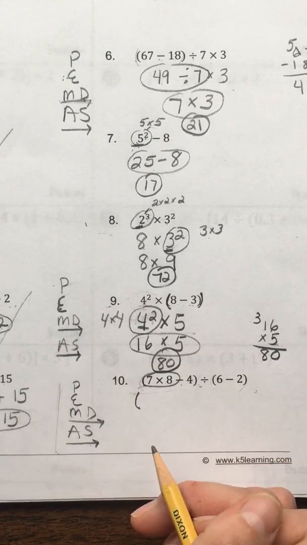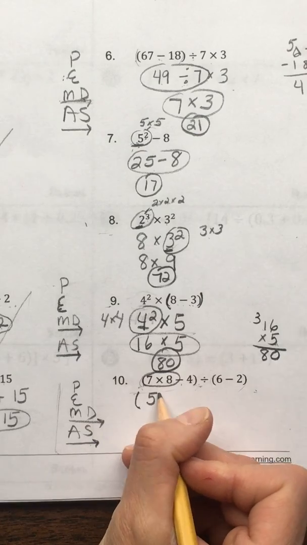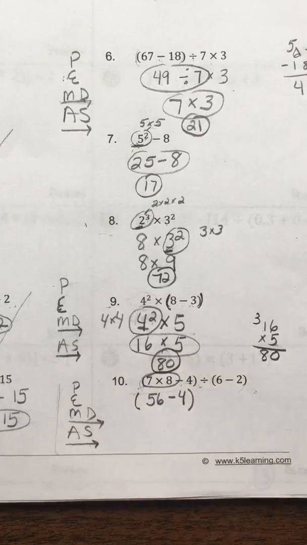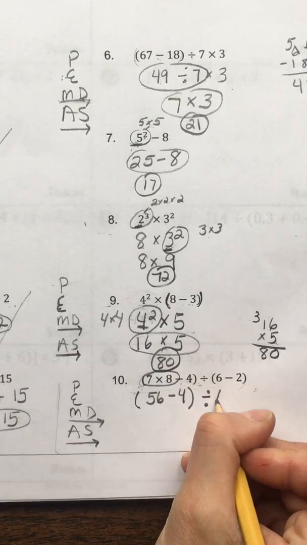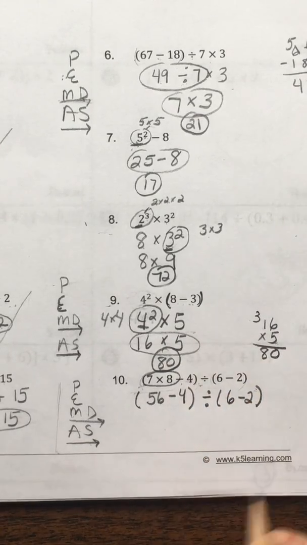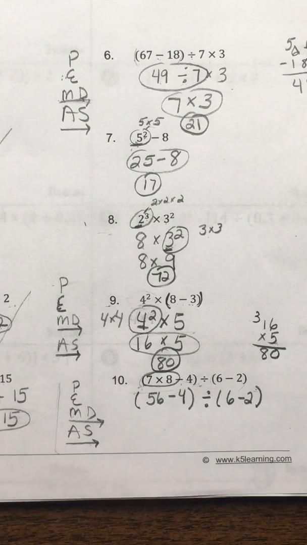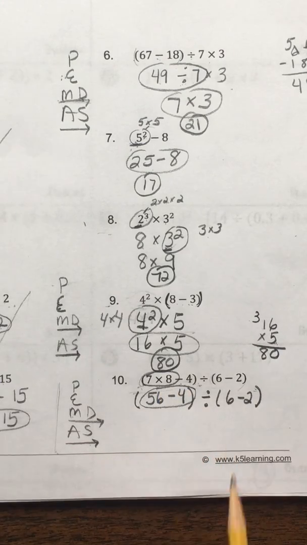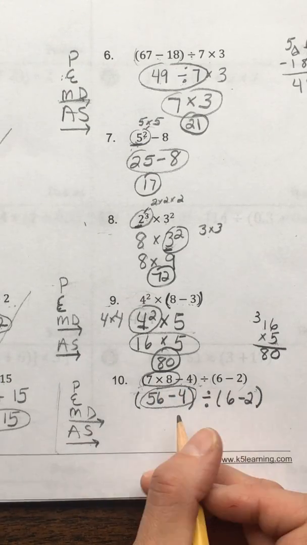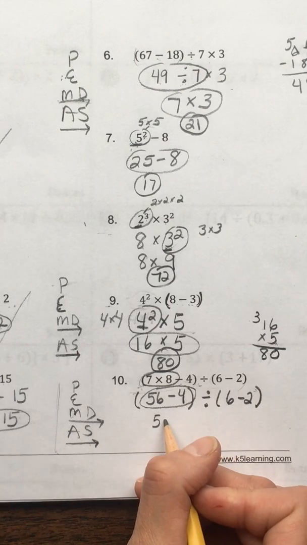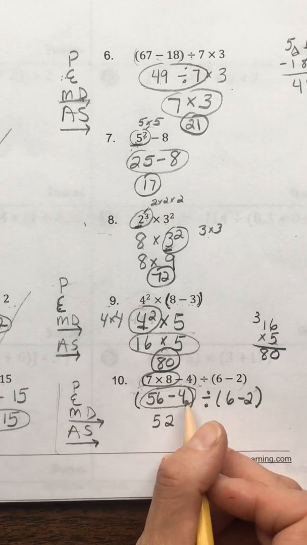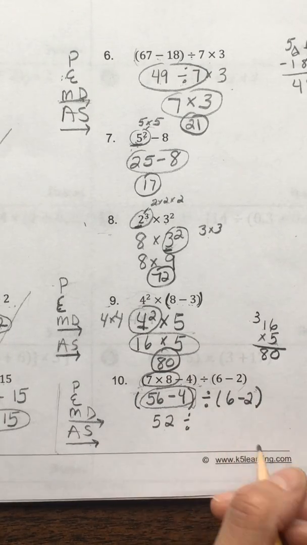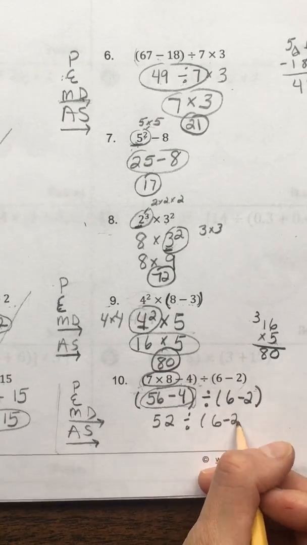I'm going to write my answer. 7 times 8 is 56. Take away 4, because it's still in parentheses, and end my parentheses. I'm going to copy the rest of the problem exactly the way it's shown. I'm not done with this yet, so now I have to do this part. 56 take away 4 is 52. I can now get rid of parentheses because I've used up all the numbers inside of it. Divided by, rewrite the rest of the problem the way it is.